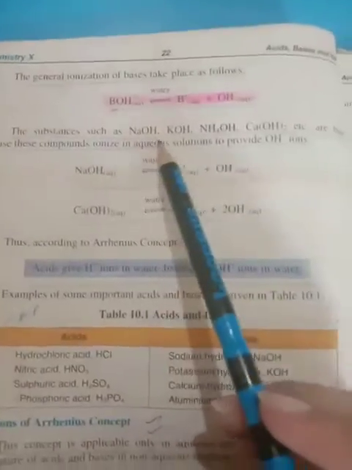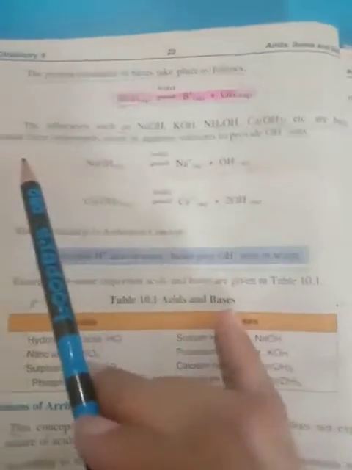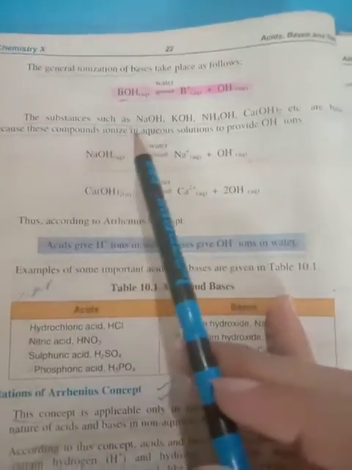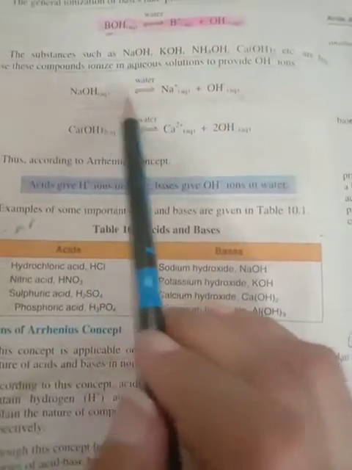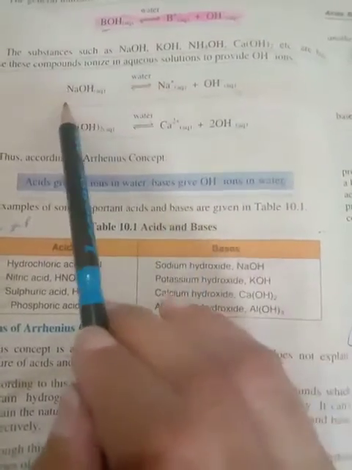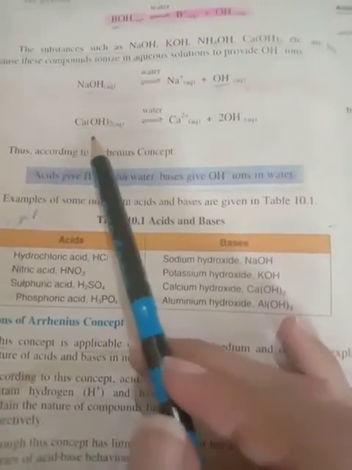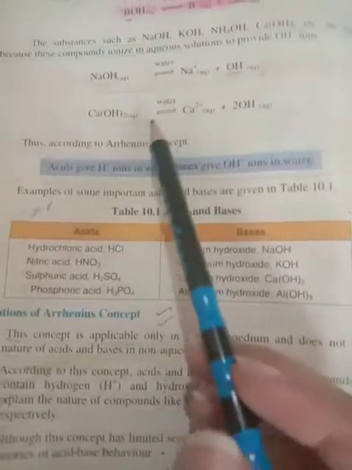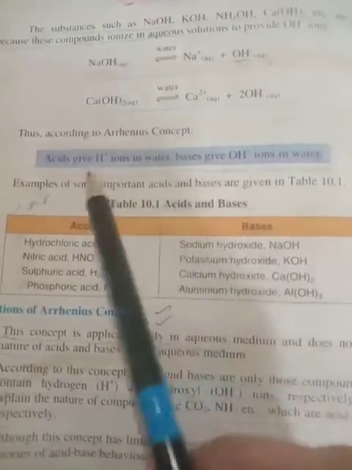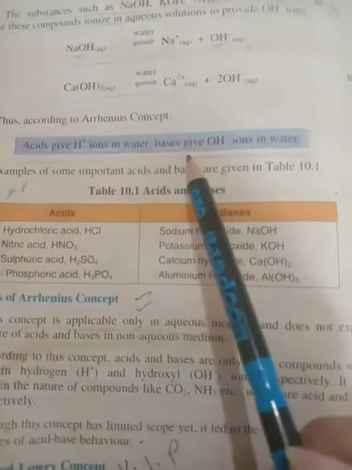The substances such as NaOH, KOH, NH4OH, Ca(OH)2 are bases because these compounds ionize in aqueous solution to provide hydroxyl ions, OH ions. Sodium hydroxide, arrow sign to water, will release sodium plus hydroxide ion, that are the ions of base. Same is the case with Ca(OH)2, it will dissociate into calcium ion plus 2 hydroxyl ions. This is the finalized statement of the Arrhenius concept: acid gives hydrogen ion in water, bases give hydroxyl ion in water.